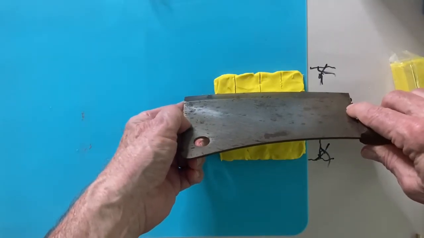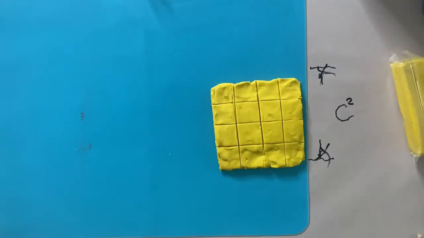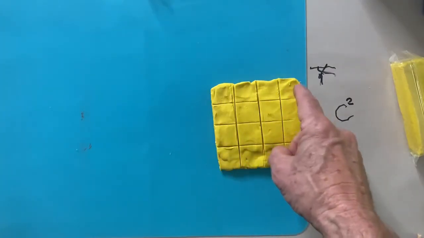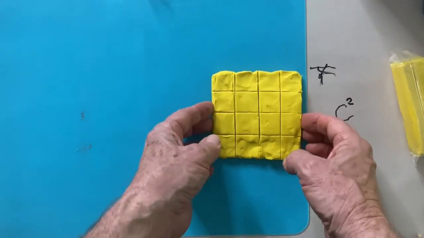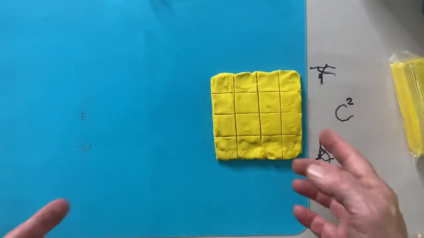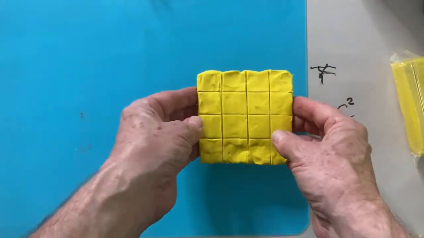So I'm just going to eyeball it and make a mark all the way across. Okay, so you know that C squared is 16 and we have 4 rows of 4. So when we start measuring areas like this, the C squared is an area measure, but still, this is a block of clay, you see?